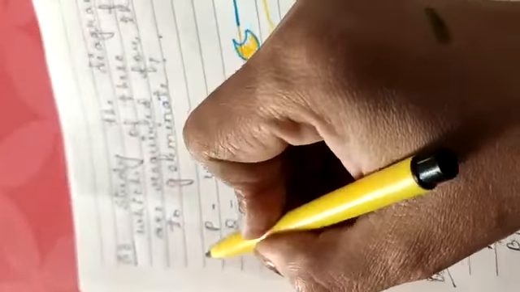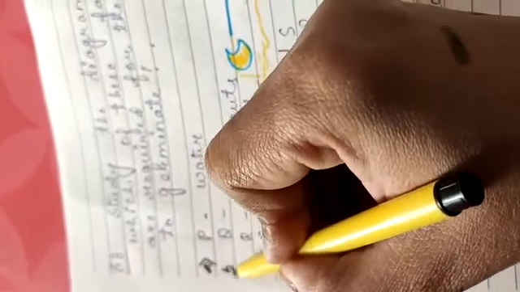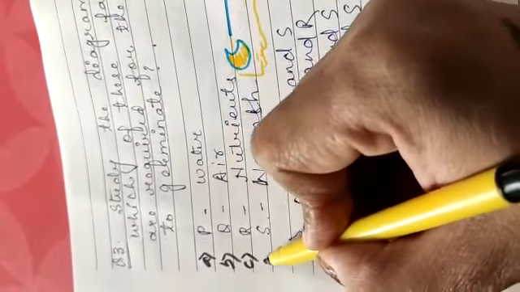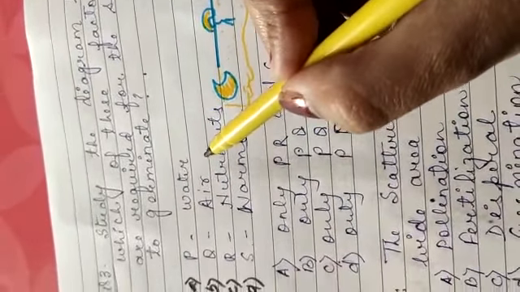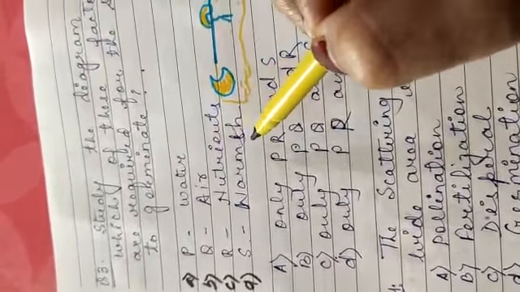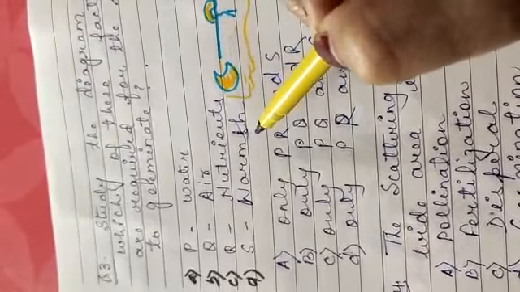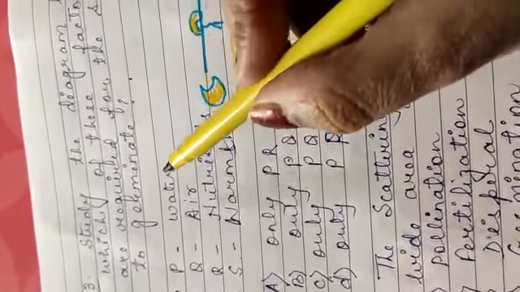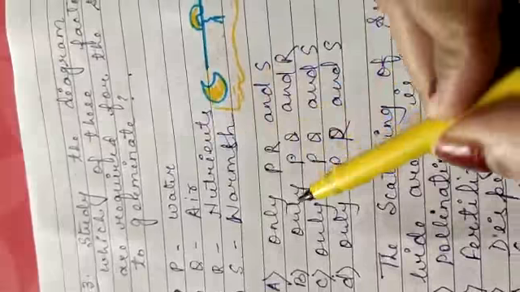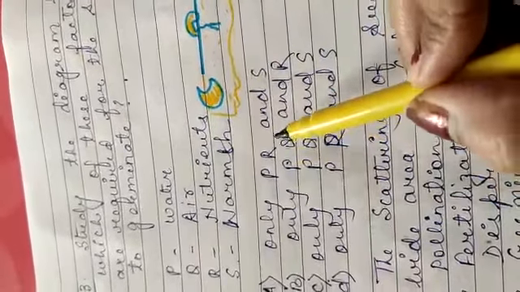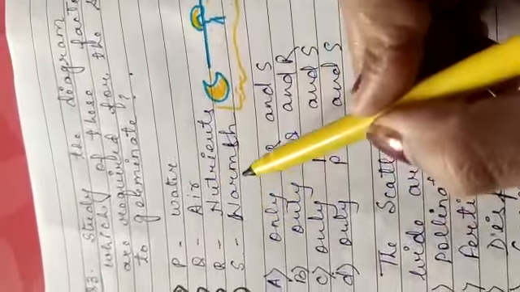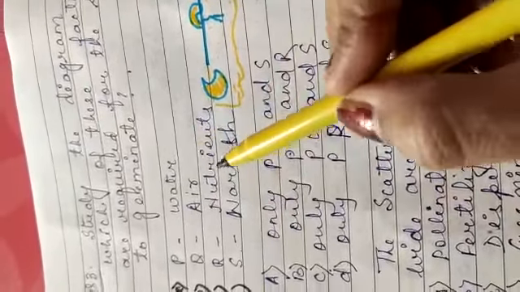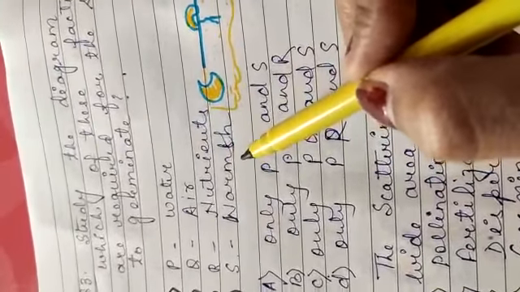Water. The options are A, B, C, D. P is water, Q is air, R is nutrients, S is warmth. Option A: only P, R and S, that means water, nutrients, warmth.